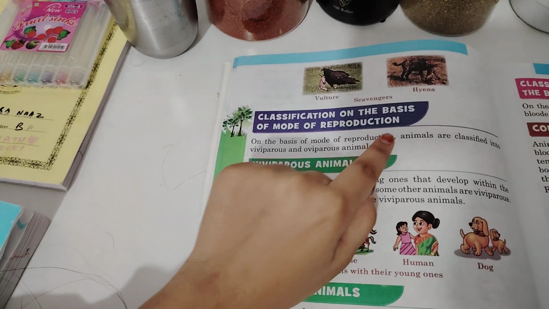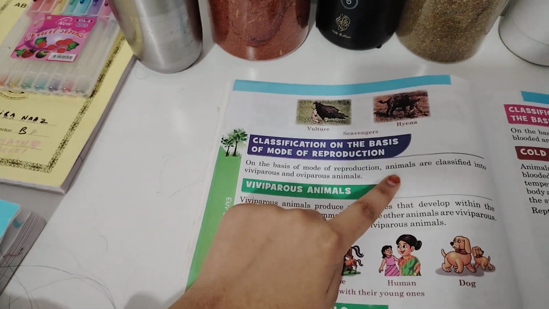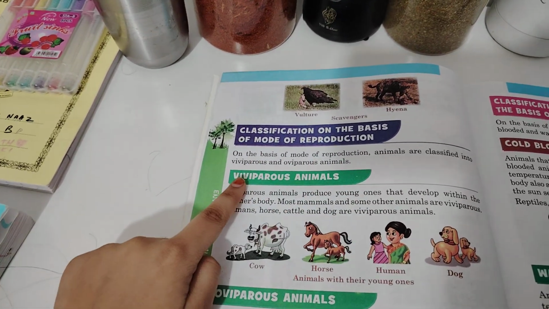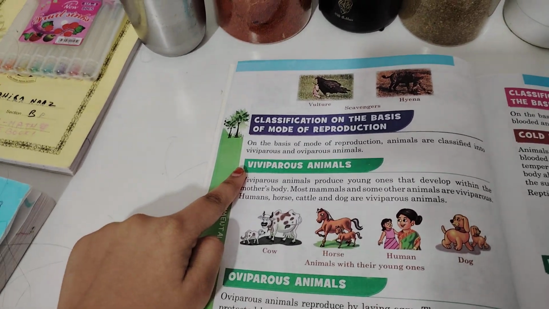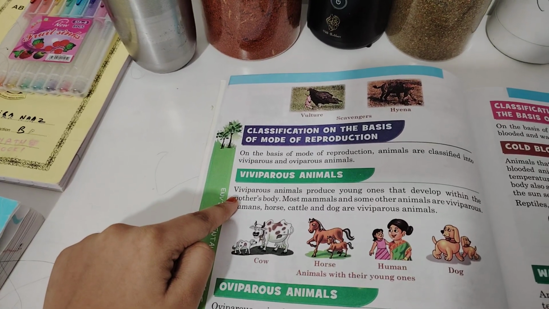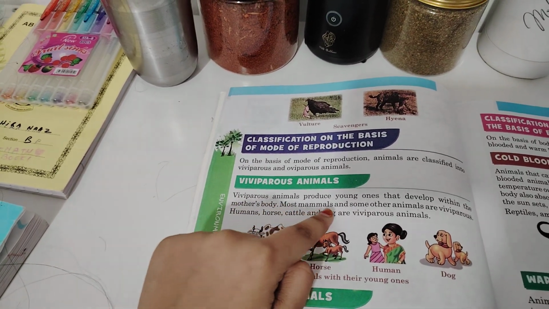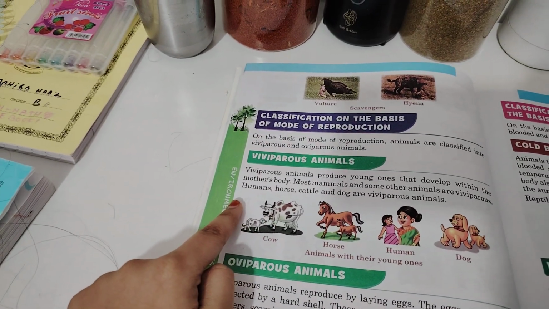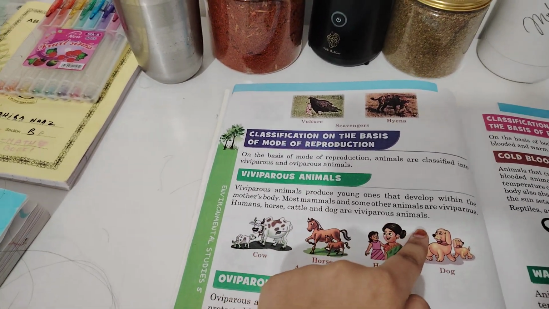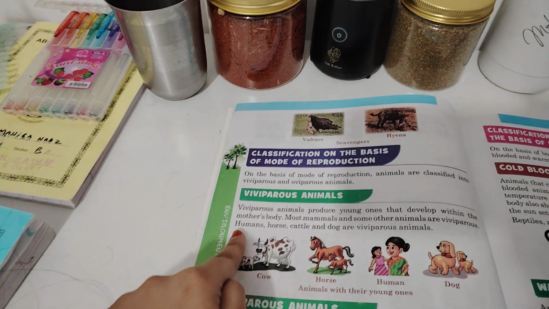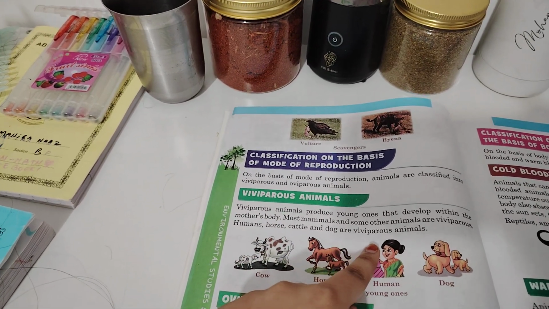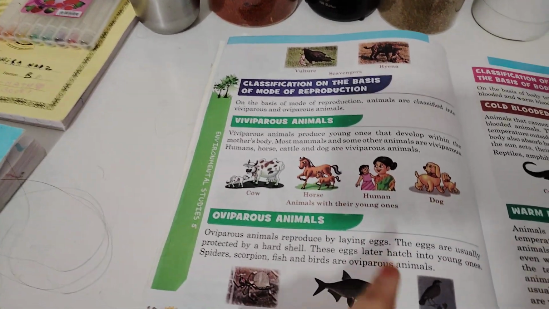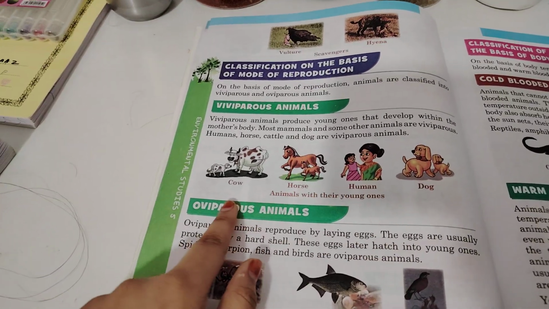So, on the basis of mode of reproduction, animals are classified into viviparous and oviparous animals. Viviparous animals produce young ones that develop within the mother's body. Most mammals and some other animals are viviparous. Humans, horse, cattle, and dog are viviparous animals. Animals with their young ones.